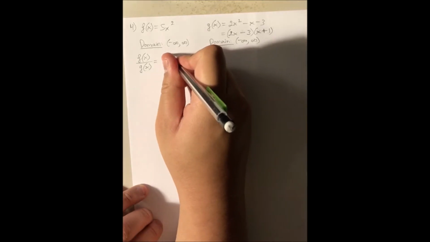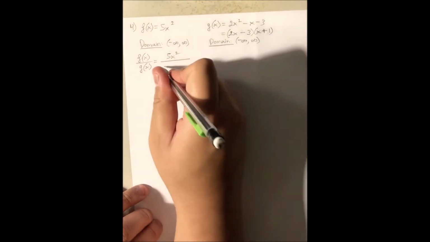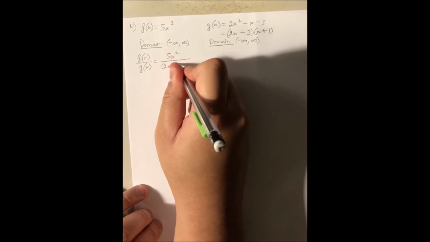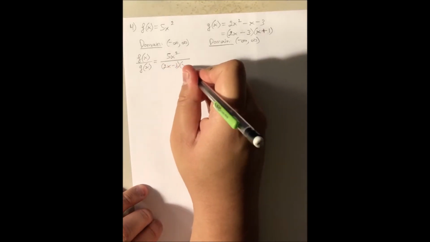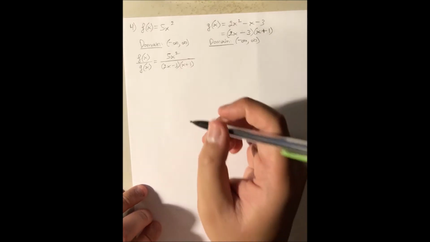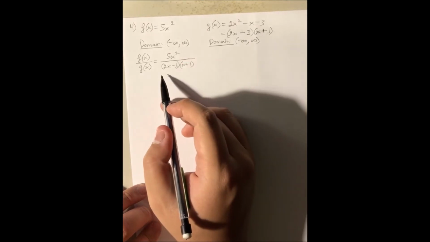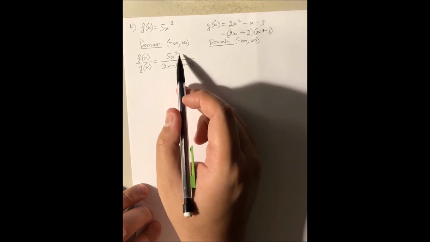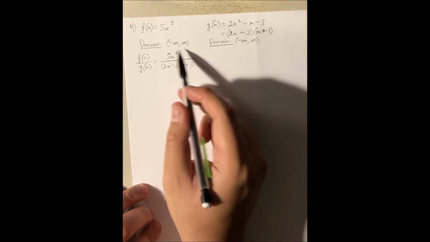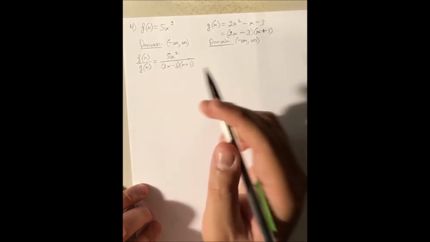Well, f of x is 5x squared, and g of x is 2x minus 3 times x plus 1. And of course, I factored it out beforehand for the convenience of doing the work and to keep this video short. And I don't think we can simplify any further, so this completes the simplification process of this quotient.